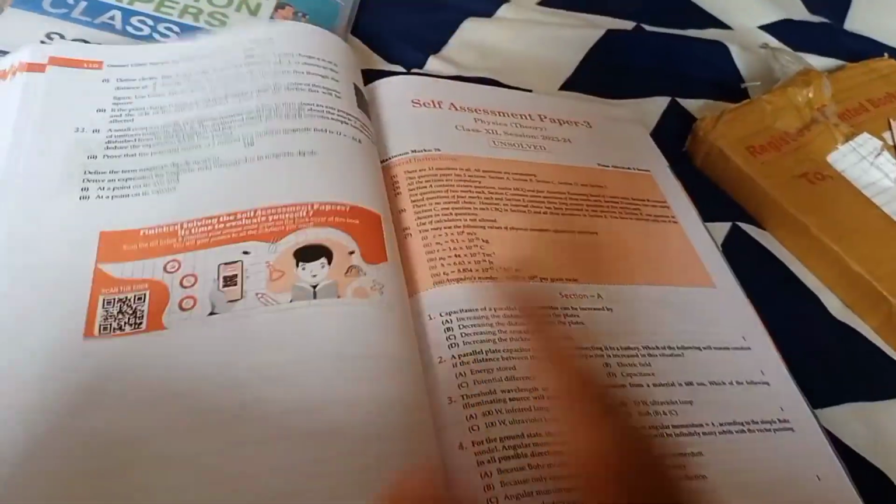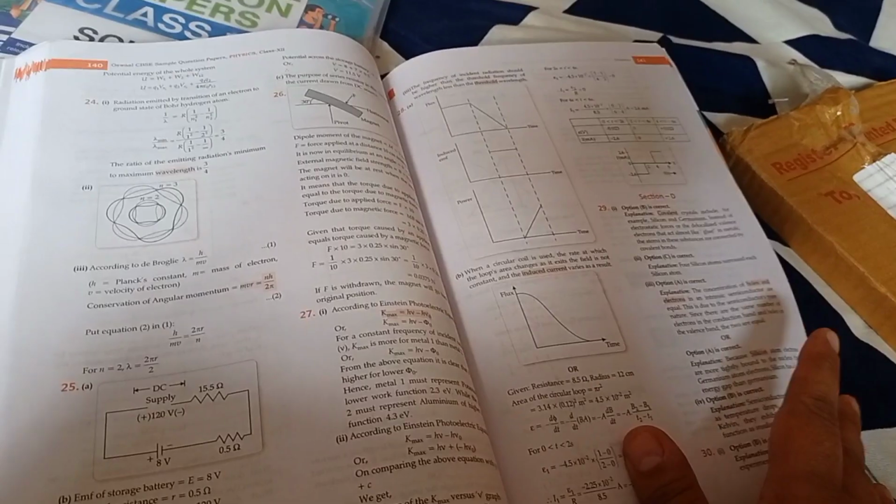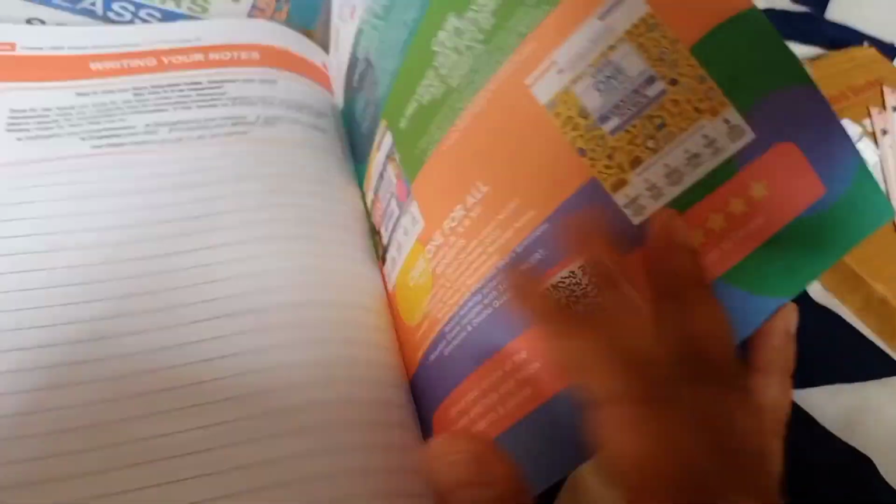Very good from the examination point of view, and these sample papers are based on the latest design of the paper, so it will be very beneficial if you go through them. I suggest you solve these papers before attending your main exams, and the solutions are also given, so in case you have any doubt you can check the solution.